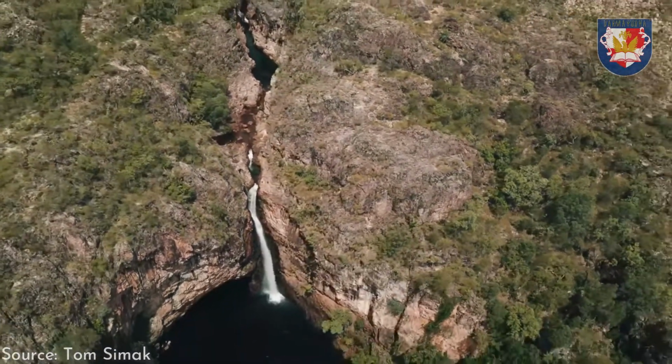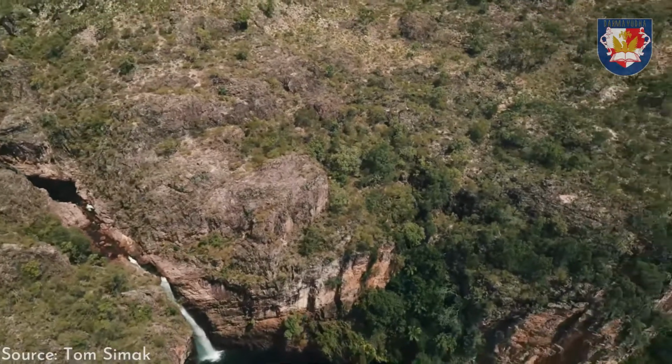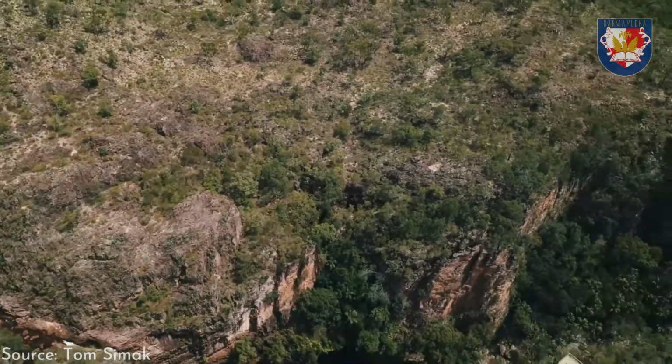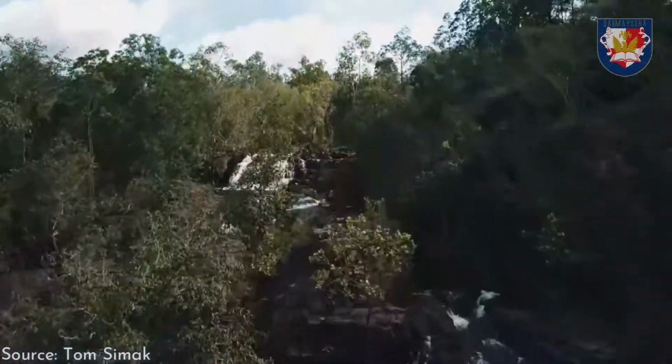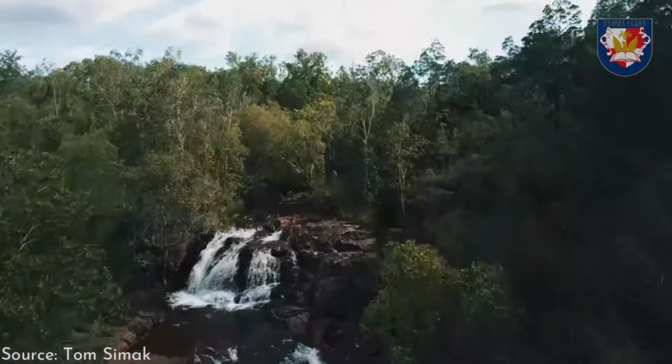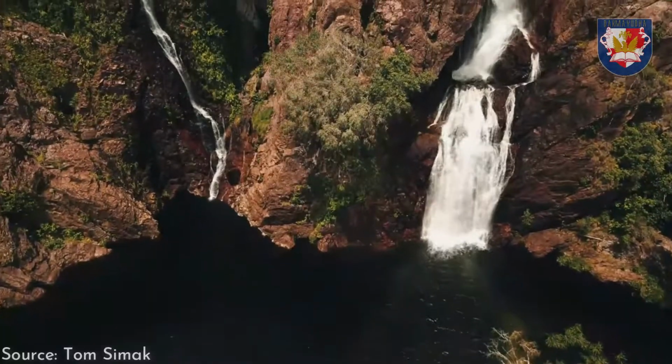The capital is Darwin and has Alice Springs as its principal inland town. Alice Springs is the physical heart of Australia, almost exactly at the nation's geographic center. The Northern Territory is home to the famous Kakadu National Park.